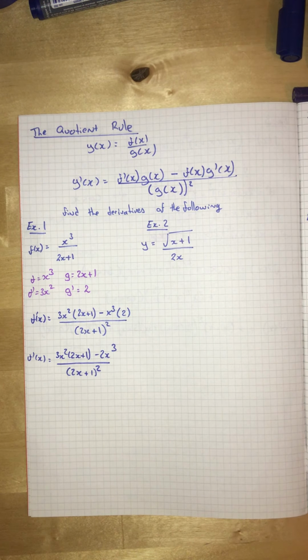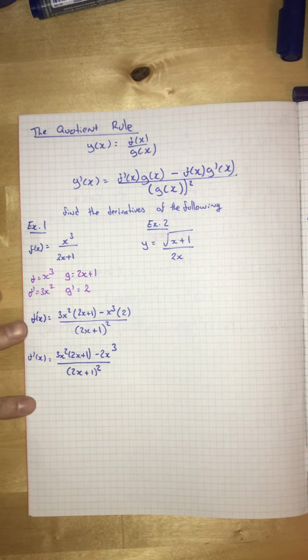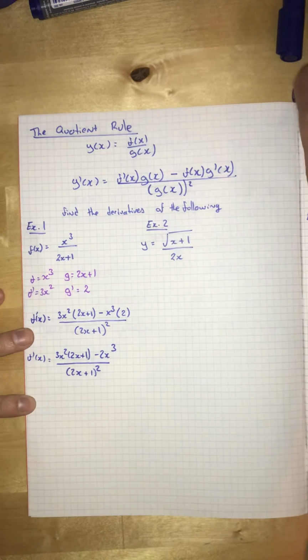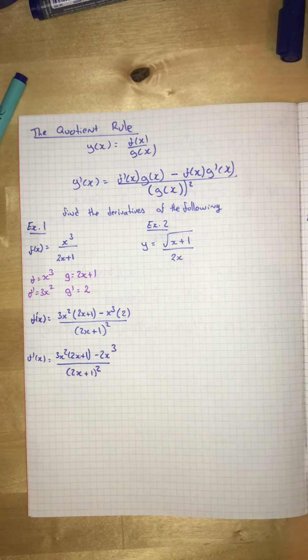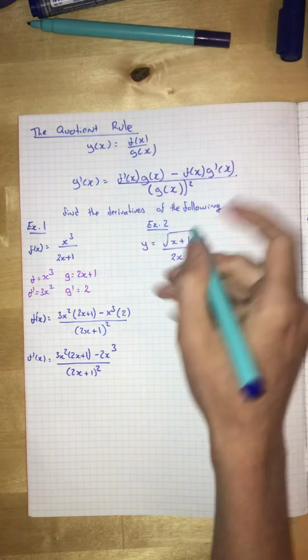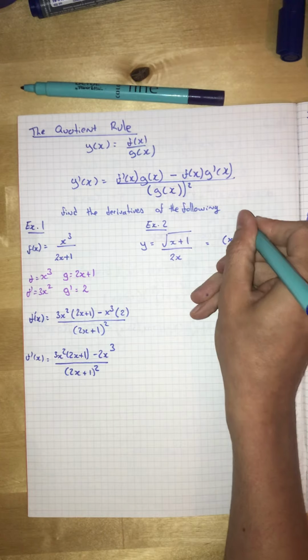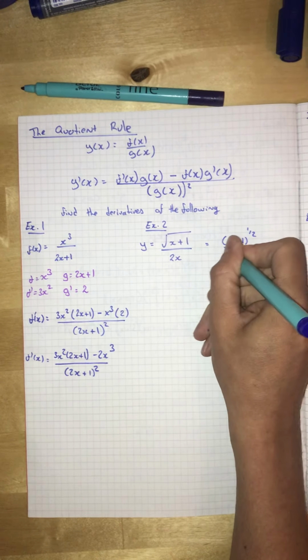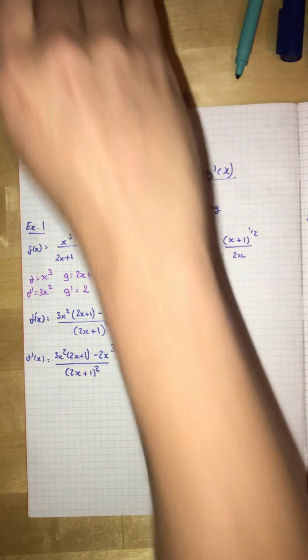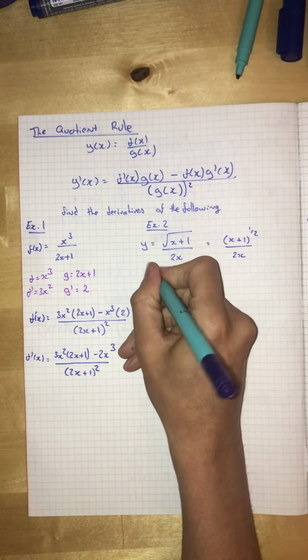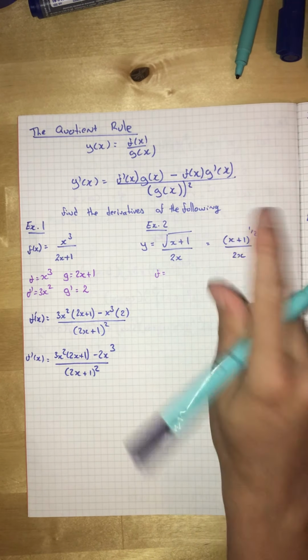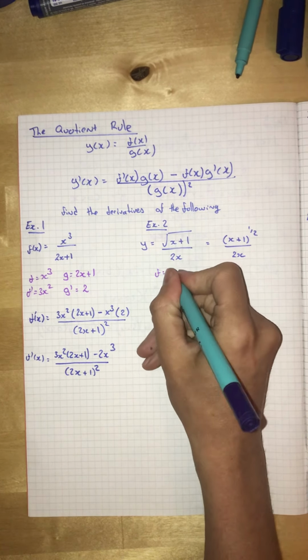So we did another one. Let's prepare this to be differentiated first. We can see that f is going to be x plus 1 to the half.